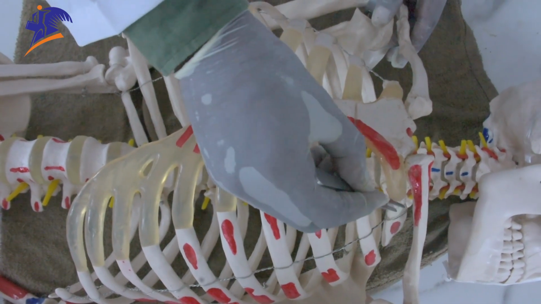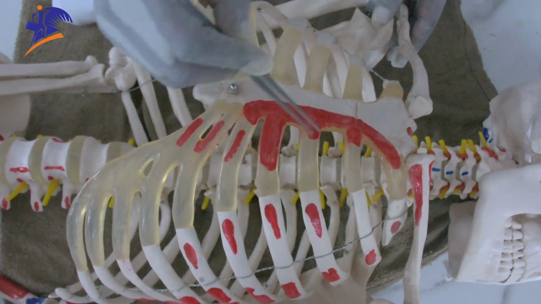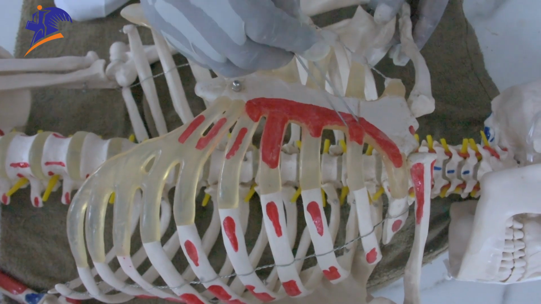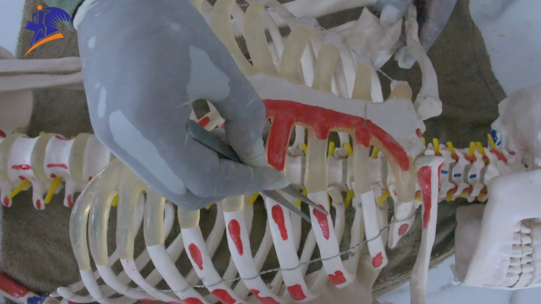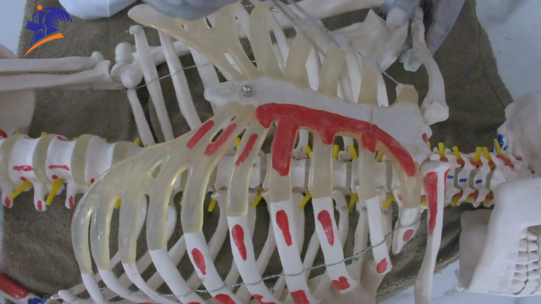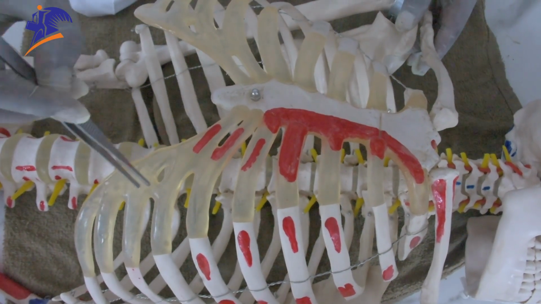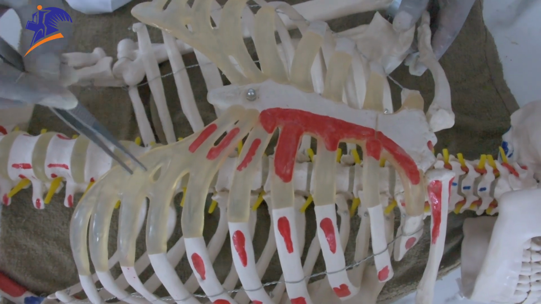The joint between the first rib and the manubrium is primary cartilaginous. The joint between the second rib and those above is synovial. The joint between the costal cartilage and ribs, the costochondral joint, is cartilaginous. The interchondral joints are synovial joints.